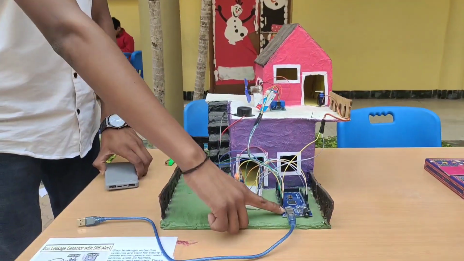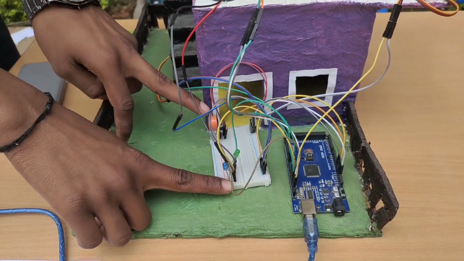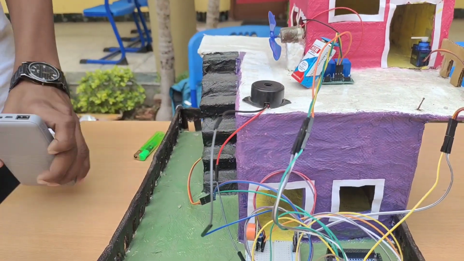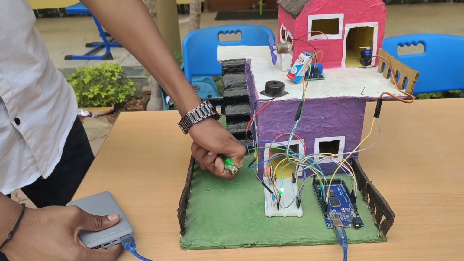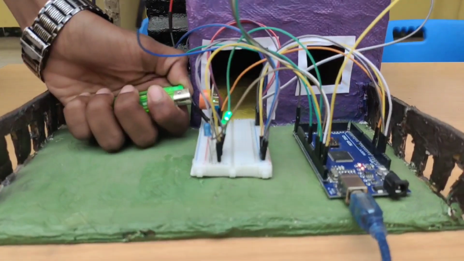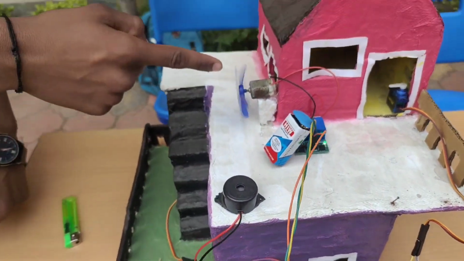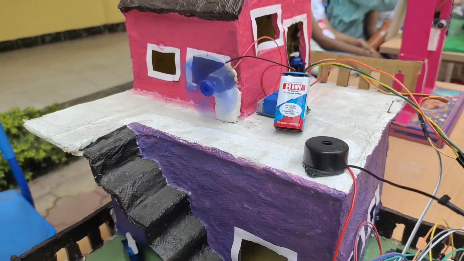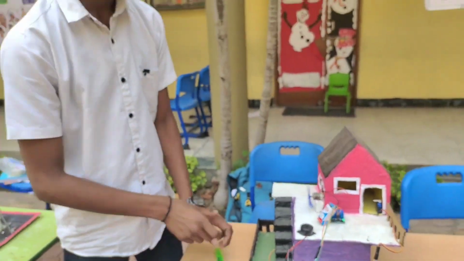I am here to represent this project named Gas Leakage Detector with SMS Alert. Here we use the Arduino Mega and a breadboard, and we use an MQ sensor and a buzzer. When we give power to the main socket, it will start, and when gas leaks, the buzzer will start beeping, and when the buzzer starts beeping, it gives a signal to the fan and it will start. When the fan starts, it will throw out the leaked gas from your house.